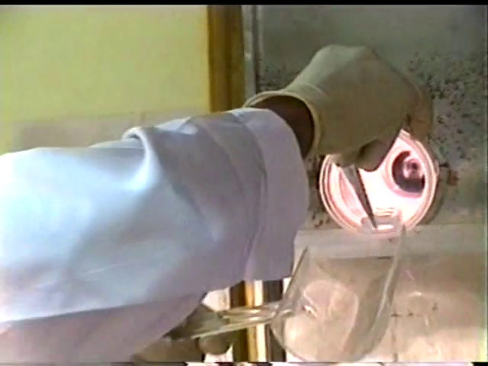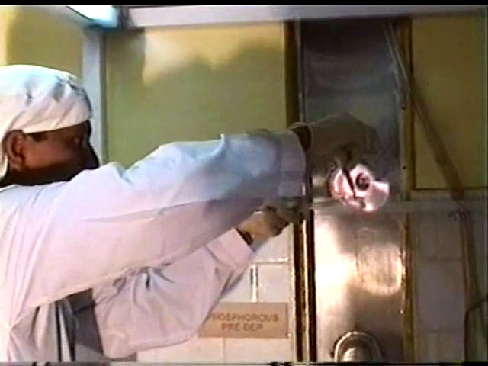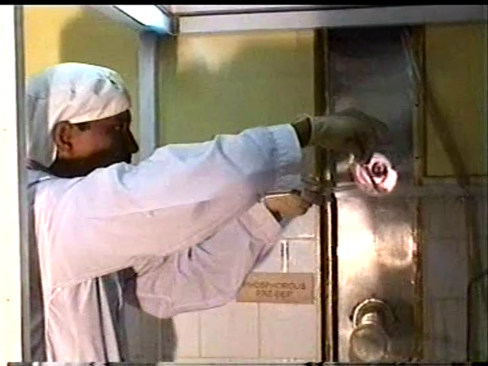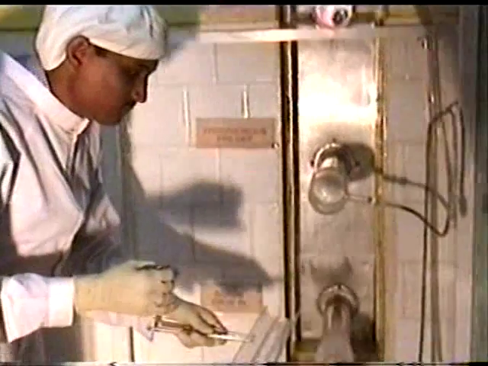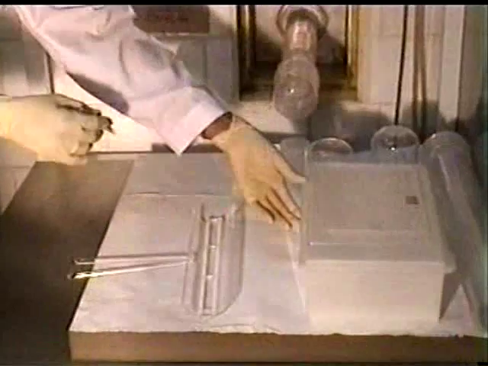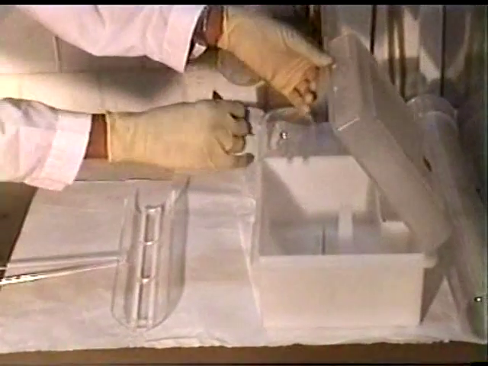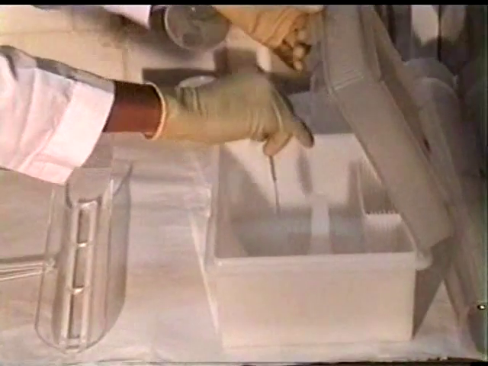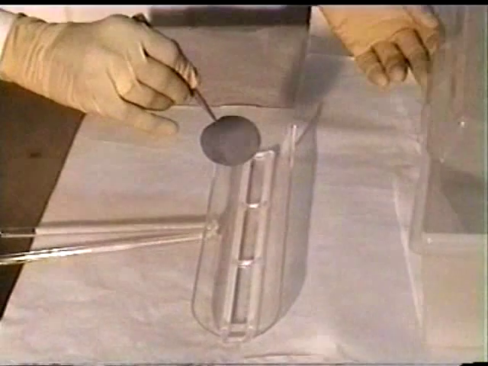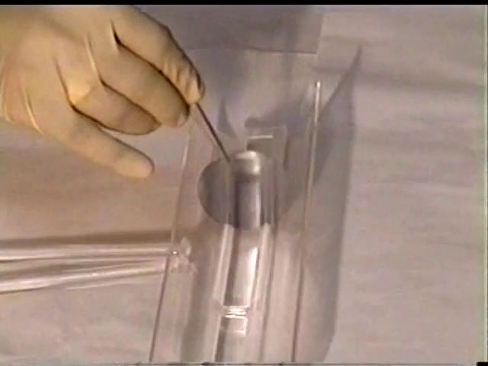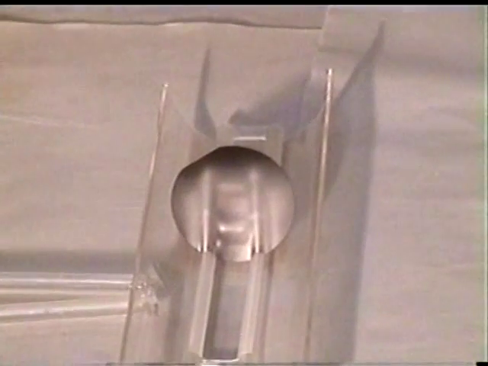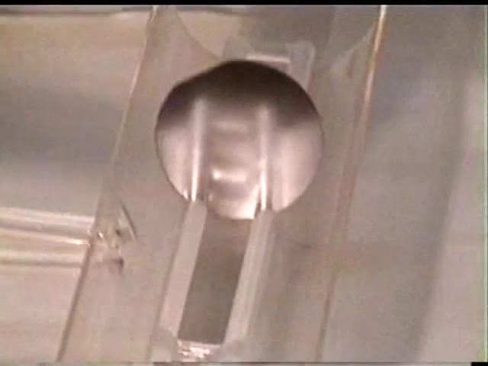Let us now show you how the wafers are loaded inside a furnace. You can see a quartz carrier being taken out of the furnace. A wafer is placed vertically on the slot of a carrier. We want to oxidize this wafer at 1000 degrees centigrade.